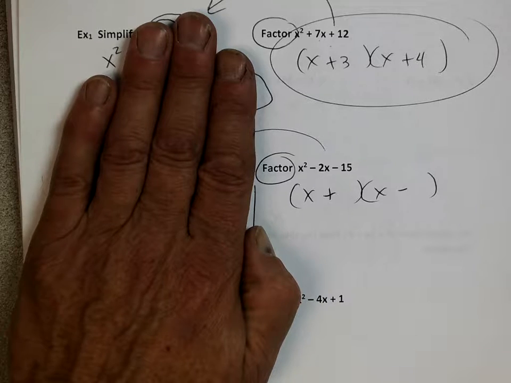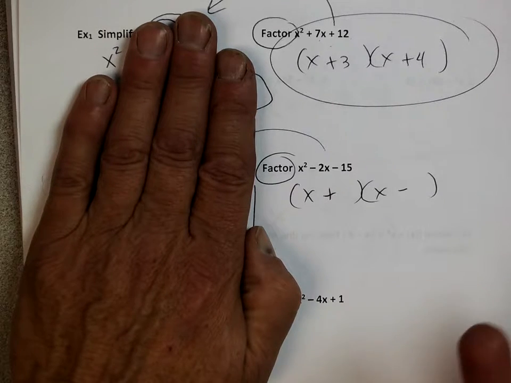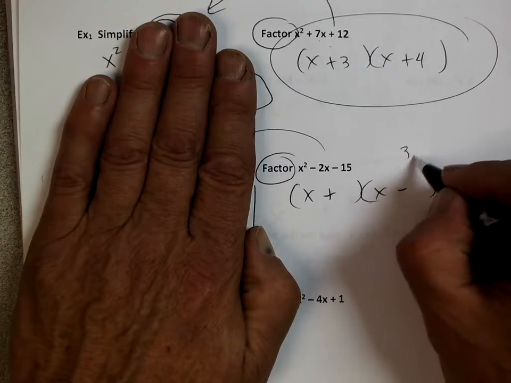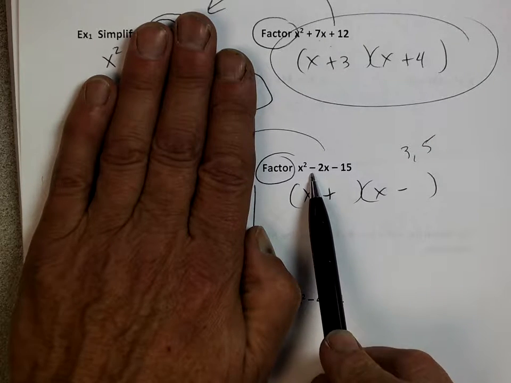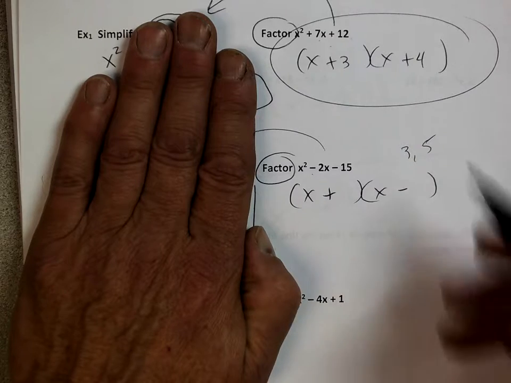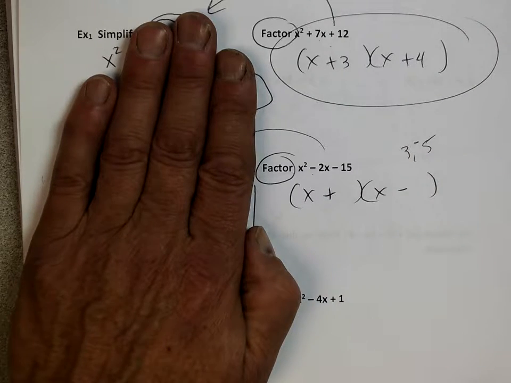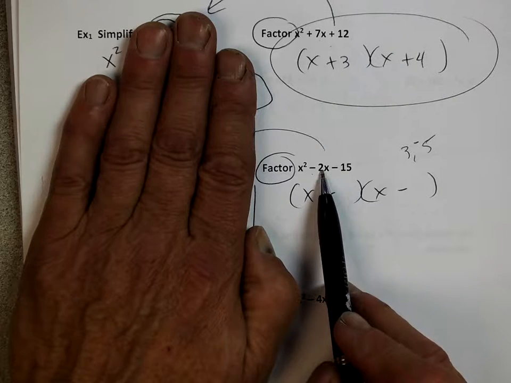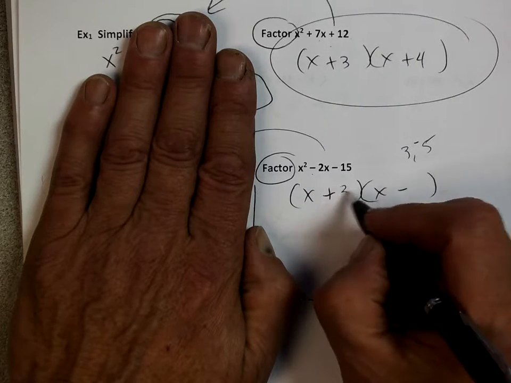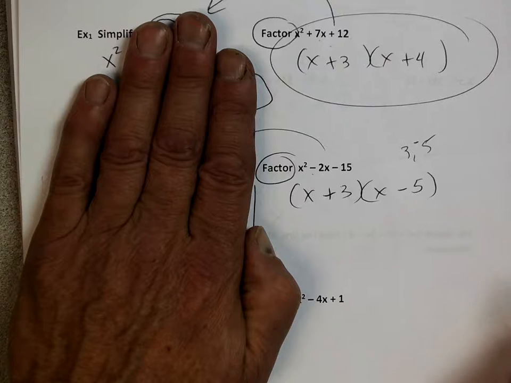Okay. And I know I could go 1 and 15 or 3 and 5. 3 and 5 makes the best sense, but I need to combine them to make a negative 2. So how about a 3 and a negative 5? Because that would add up and make a negative 2. So I'd have a plus 3 minus 5.